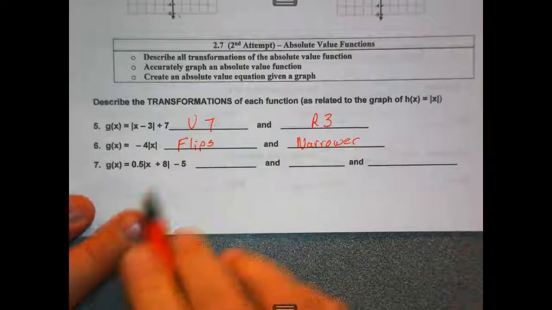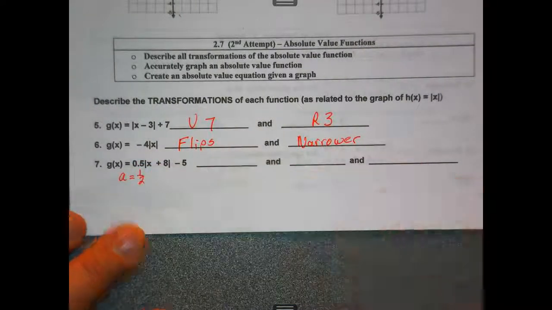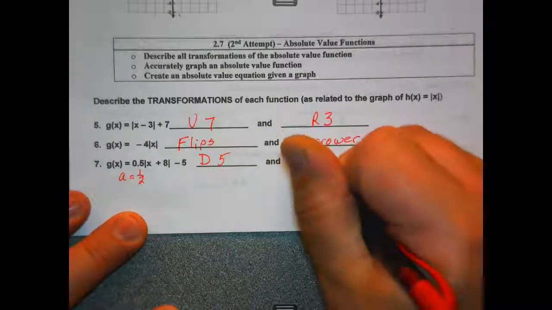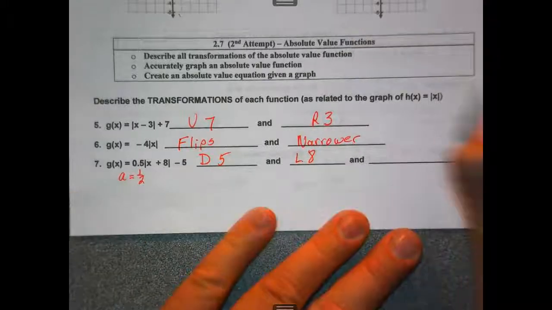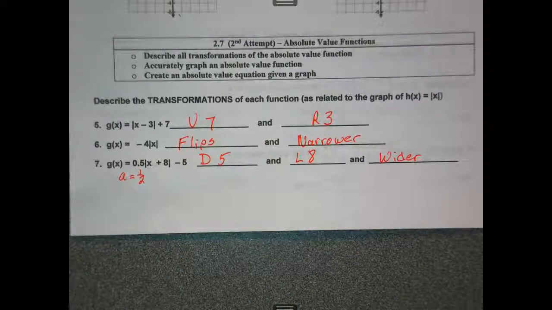How about the next one? We have our A is 1/2 here. So we're going to go down 5, left 8, and it gets wider. Good. Negative flips it. Greater than 1 for an absolute value function makes it narrower. A fraction between 0 and 1 makes it wider.